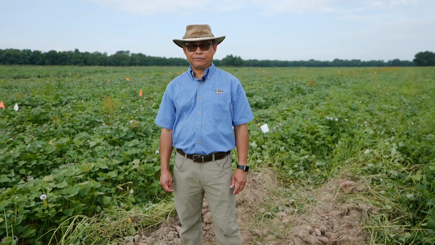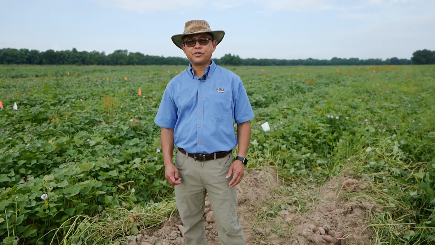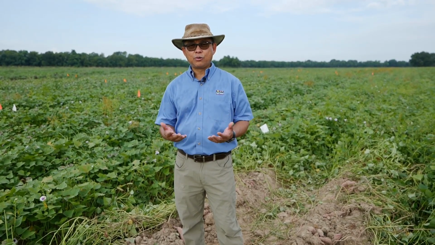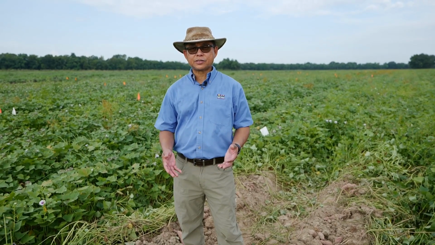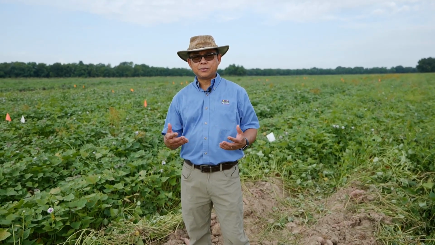Our work is focused on developing tools and approaches that a grower can use to improve production efficiency and produce sweet potato of consistent yield and quality. First, we try to understand how sweet potato storage root formation works. Second, we work on optimizing irrigation and fertilization to optimize sweet potato yield and storage root formation.